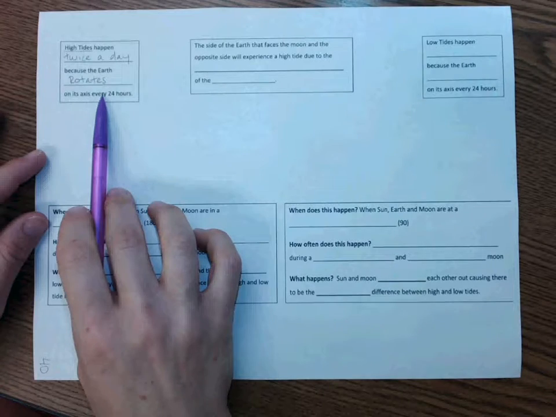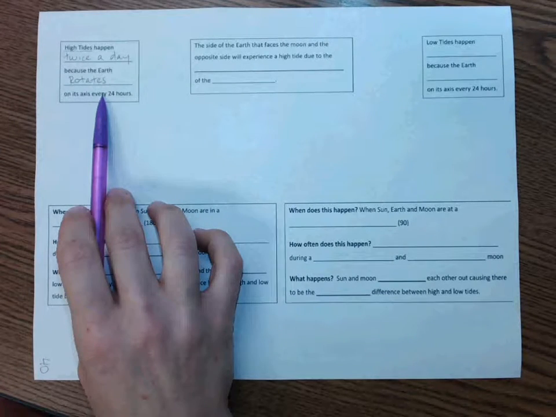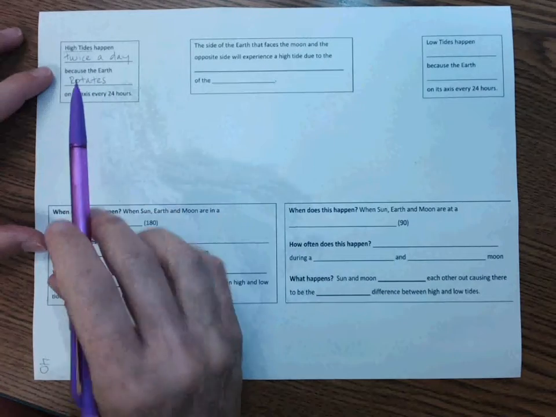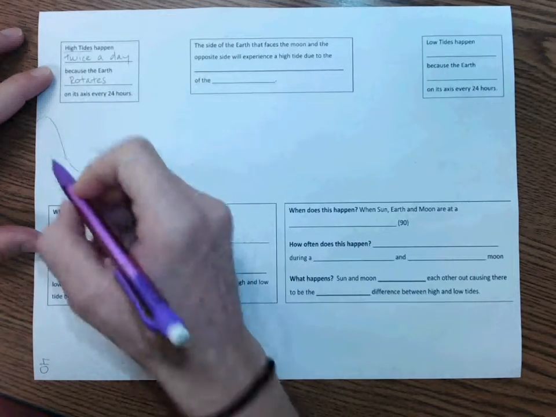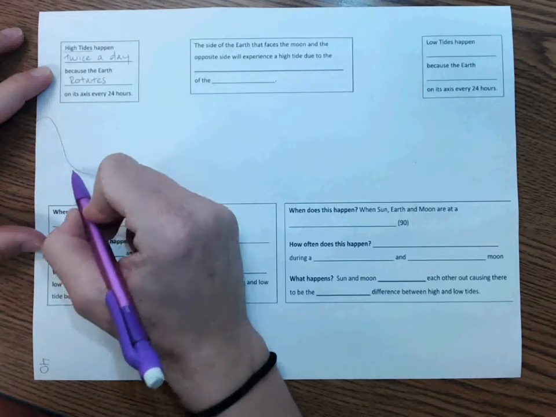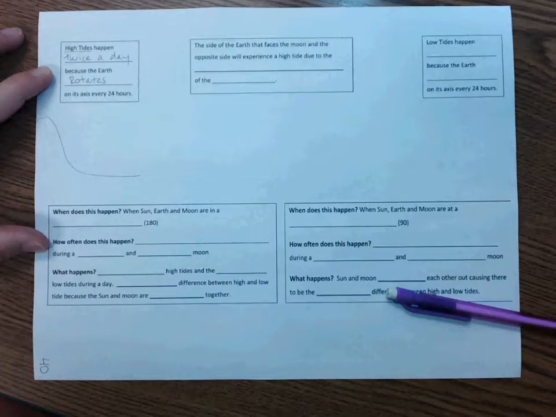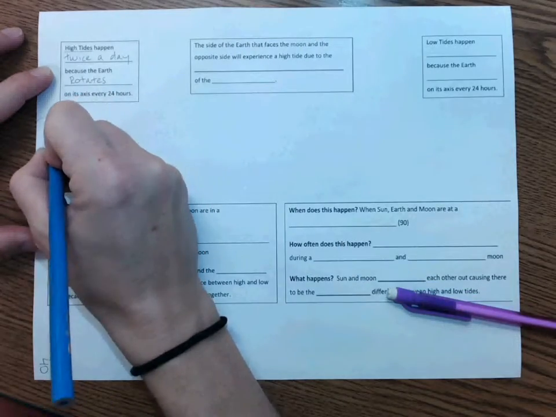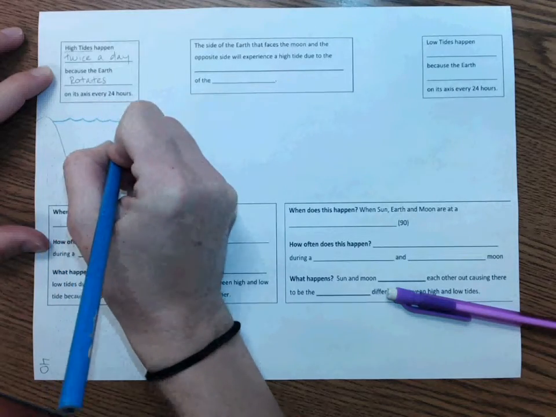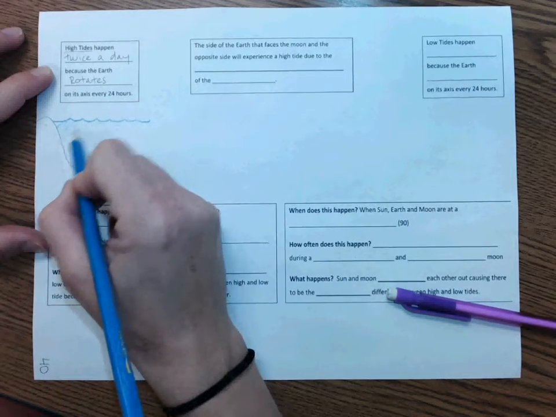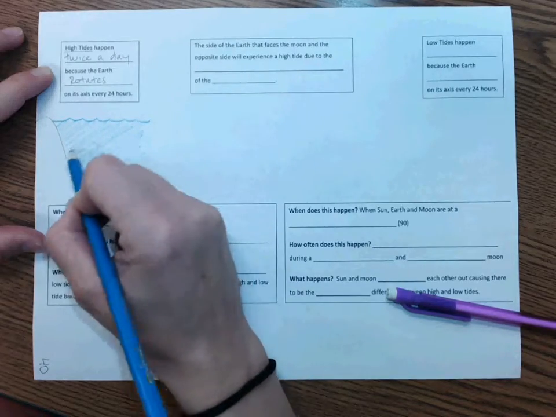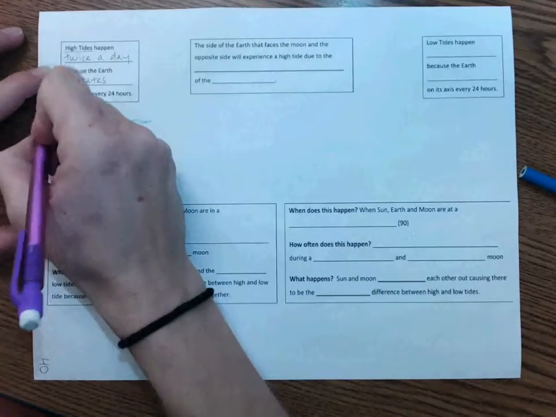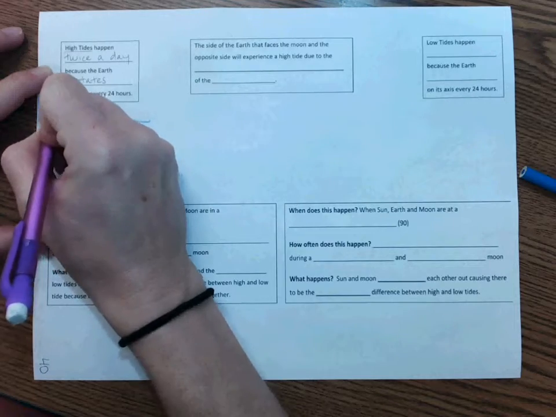Okay? You are going to draw yourself a little picture of a high tide. So we're going to have a beach like this, some sand on it, and then we are going to have some water all the way at the top of the bank of the beach. Okay? And this is high tide.